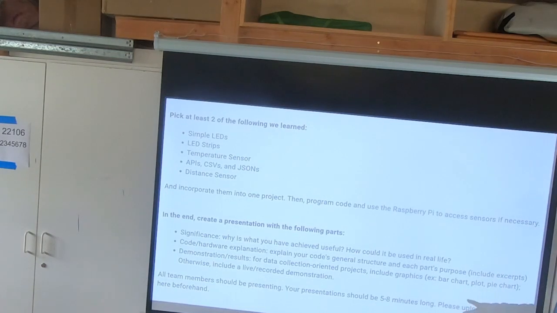And the goal of their final project was to combine everything they learned into one project. And then they came up with the ideas for these projects themselves, and then they made the code, right? And then they tested it on their sensors. And so that's their final project.